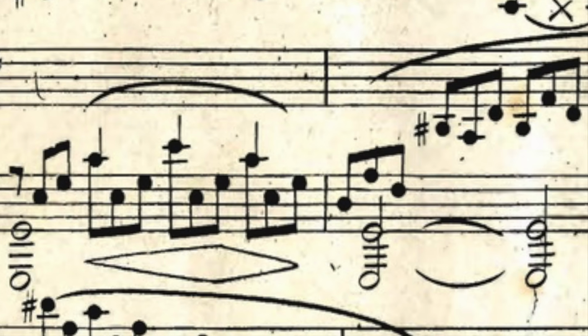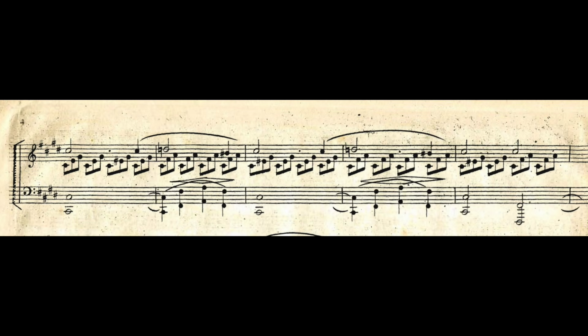Two more sets of hairpins are found in the second thematic area, where the left hand moves melodically in octaves against the regular triplets in the right hand.